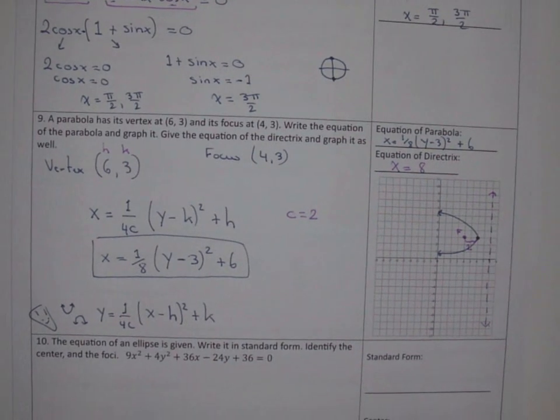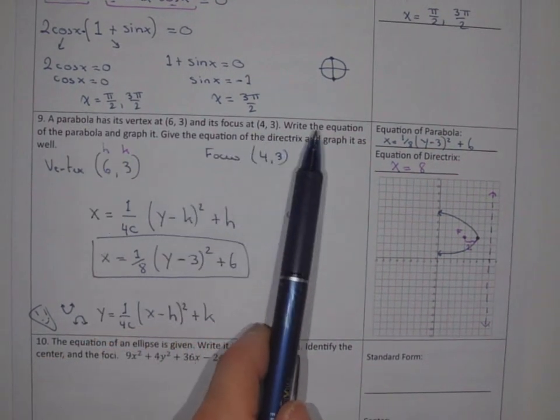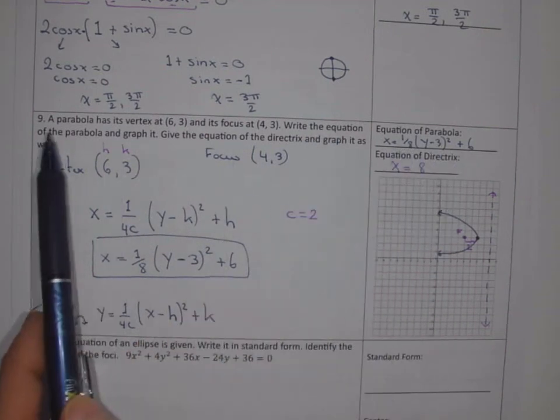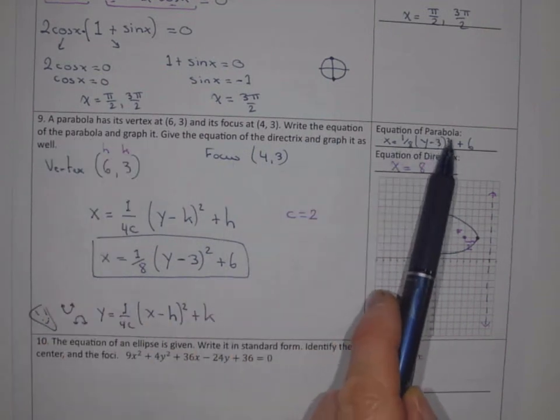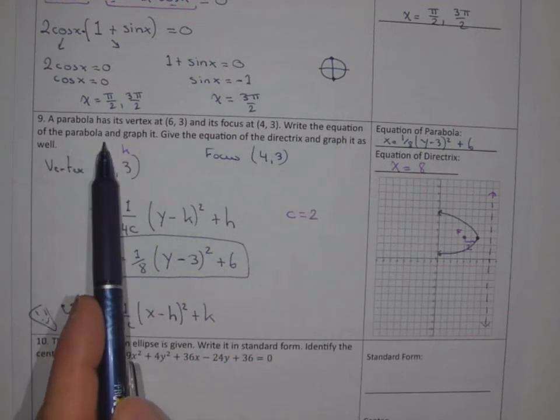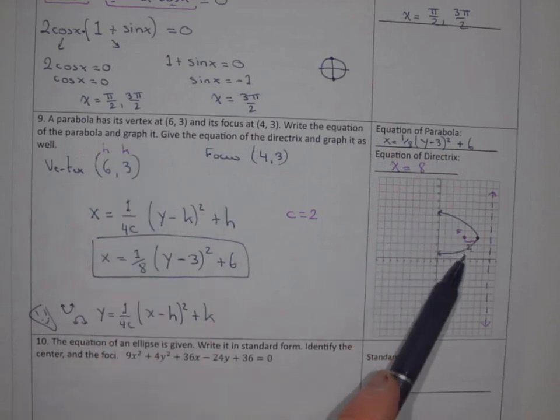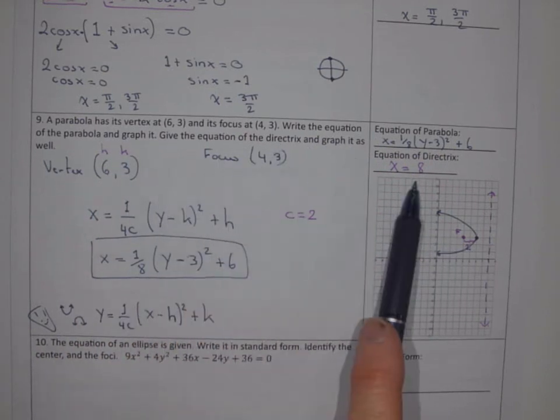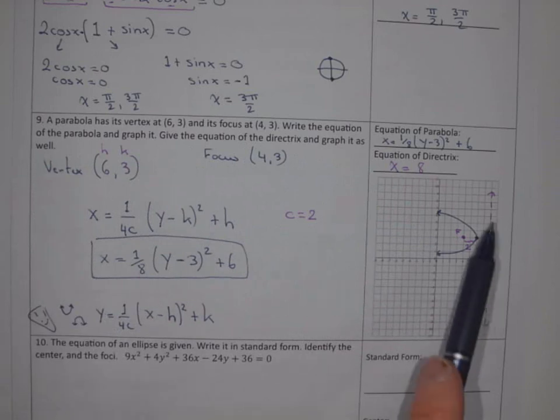Alright, I think I did everything. Let me check. So we wrote the equation of the parabola. Don't forget your square, right? It has to be a quadratic. And we graphed it, so we have that. We give the equation of the directrix, and we graph it as well. So here is our directrix, everything is graphed, okay?